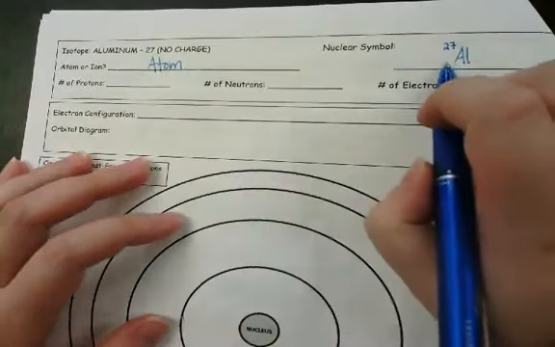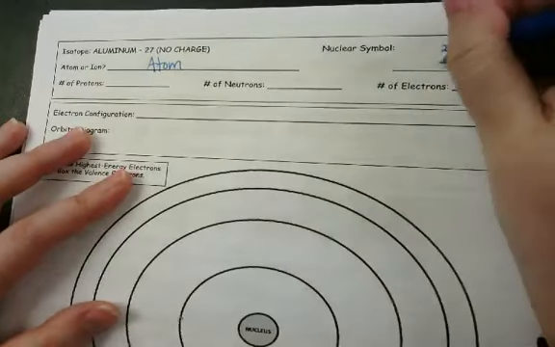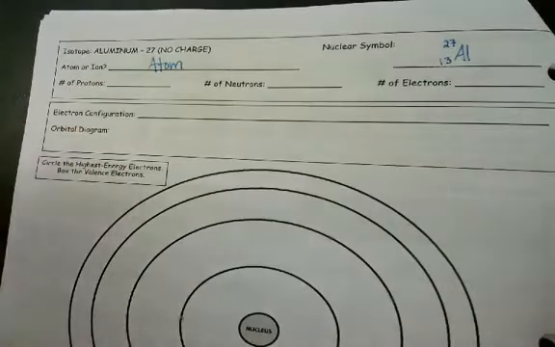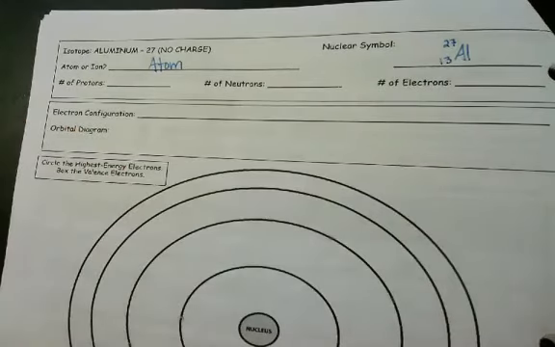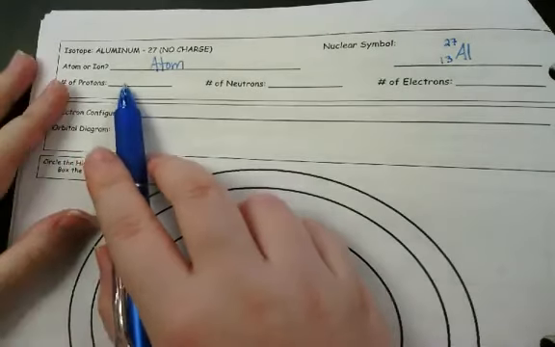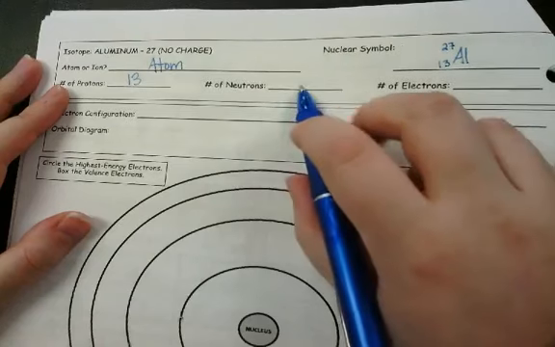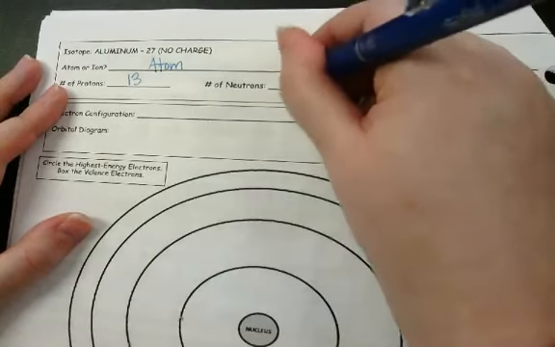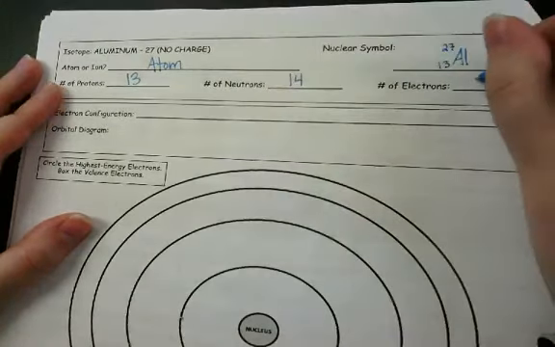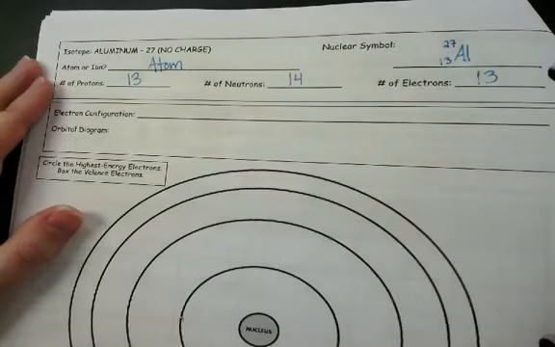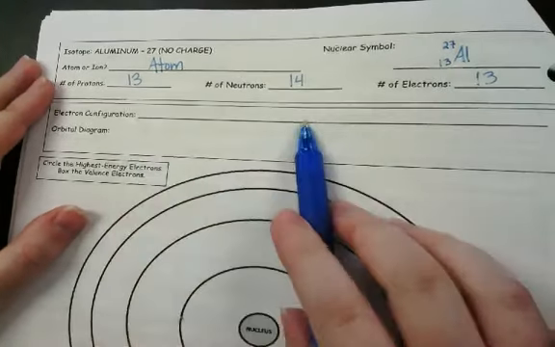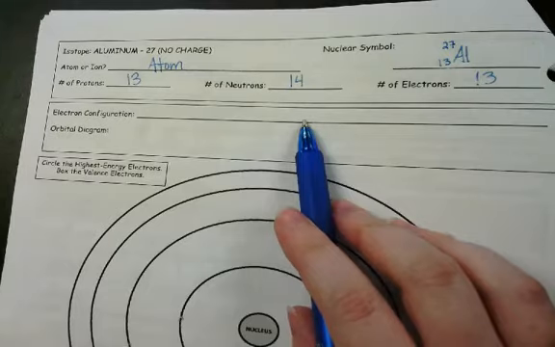And what goes in the bottom left? 13, which is the atomic number. So how many protons does aluminum have? 13. How many neutrons? 14. How many electrons? 13.